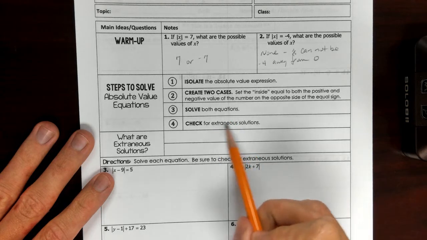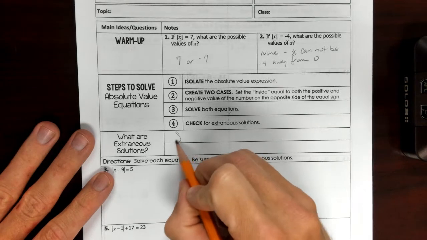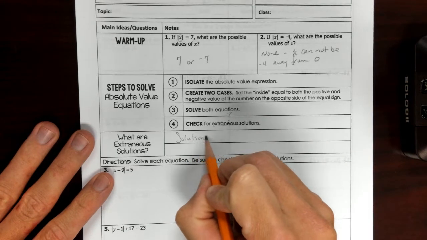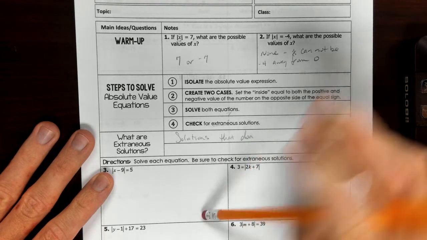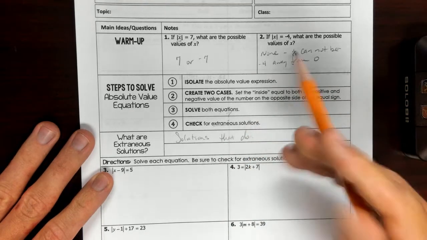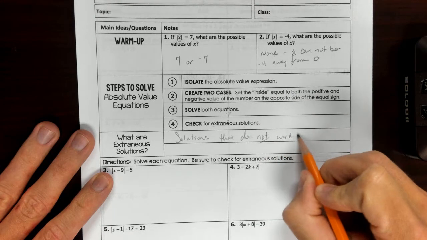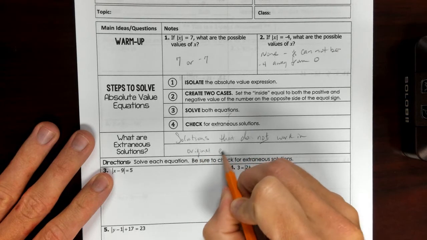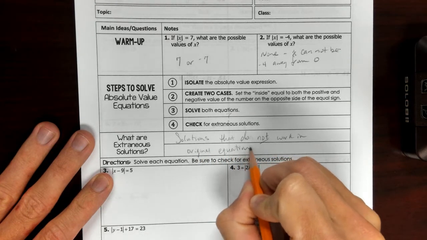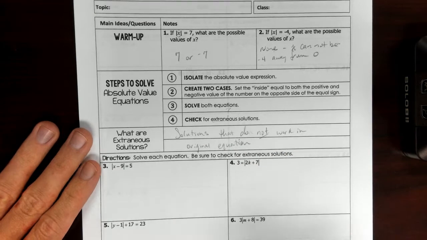But now, what is this word right here? Extraneous solutions. Extraneous solutions means solutions that do not work in the original equation. Right, so we're going to find our solution and we're going to check it to make sure that it makes sense. Alright, so number 3.